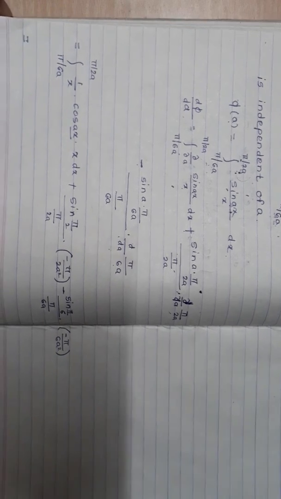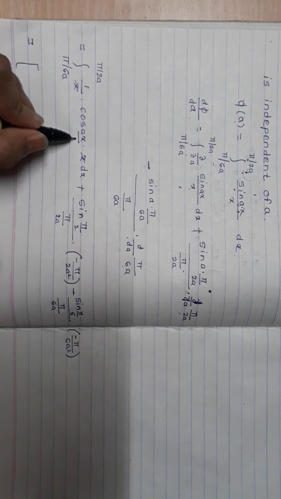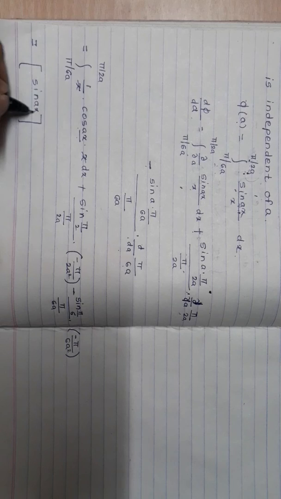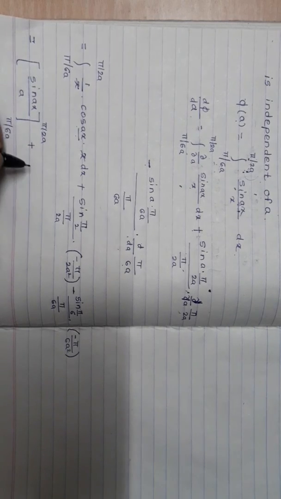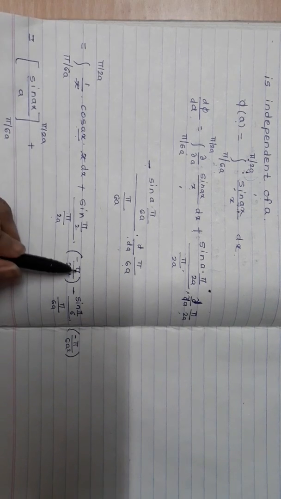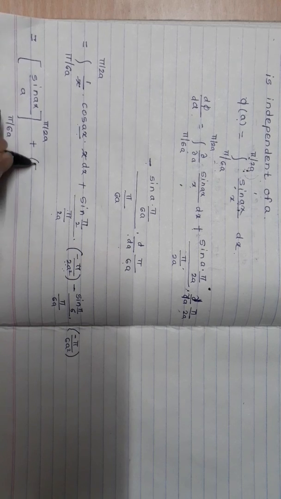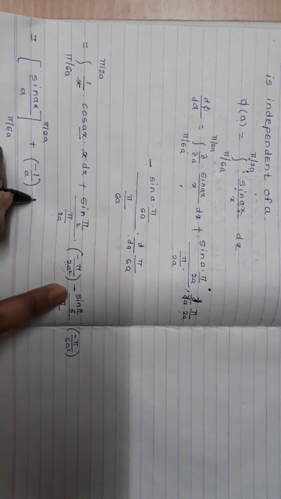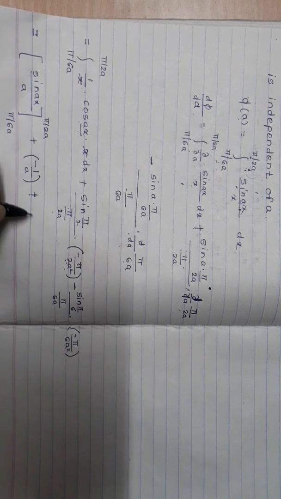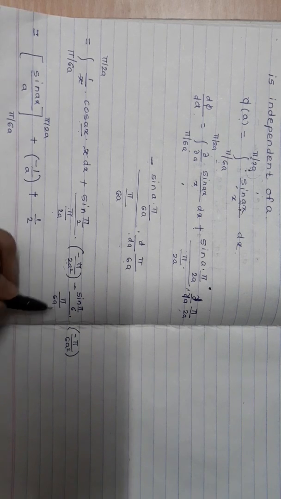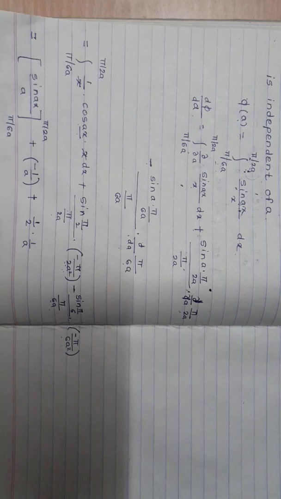So this is equal to: x gets cancelled, and the remaining is the integral of cos ax. The integral of cos ax with respect to x is sin ax divided by a, from pi by 6a to pi by 2a, plus sin pi by 2, which is 1, so this is 1 over pi by 2a; pi by 2a will get cancelled with pi by 2a here, and only one a will remain, that is minus 1 over a. This minus and this minus become plus, and sine pi by 6 is nothing but 1 by 2, and pi by 6a will get cancelled with pi by 6a. What remains? Just 1 by a. Let's try to simplify this further.